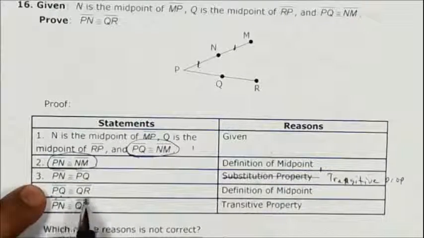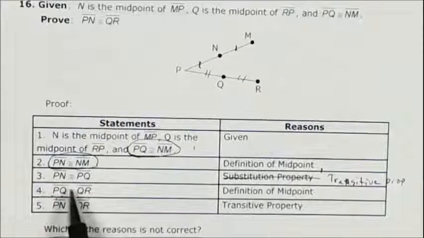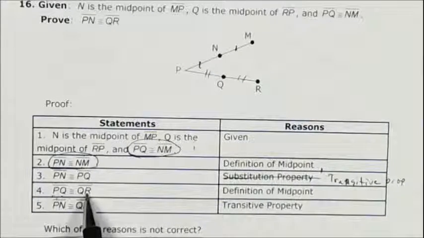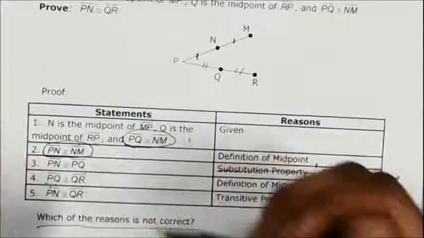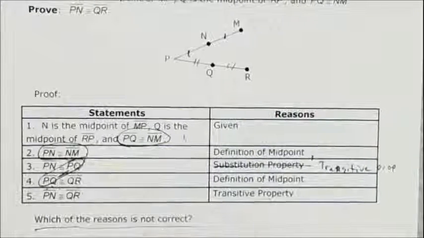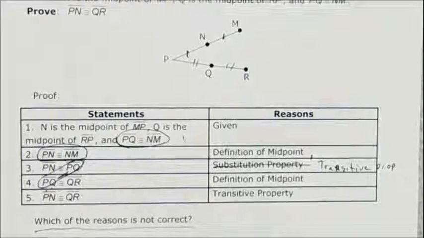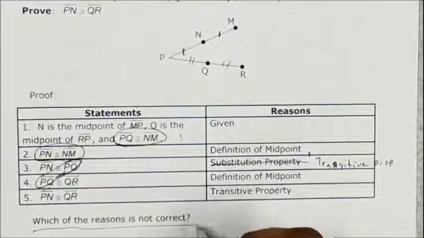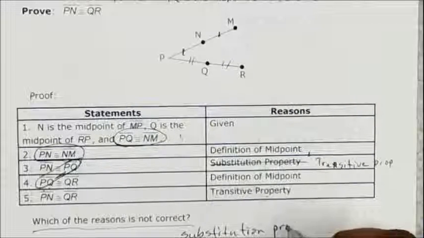Segment PQ is congruent to segment QR. That's true by the givens because Q is the midpoint of RP. So that's true. Here I'm saying that PN is congruent to PQ, PQ is congruent to QR, so that means PN is congruent to QR. This is another example of the transitive property, because I'm taking steps 3 and 4 and I'm basically combining them together because they share this same segment that they're congruent to. So if they're congruent to the same segment, they must be congruent to each other. So which of the reasons is not correct? It's the substitution property that is not correct. Okay.